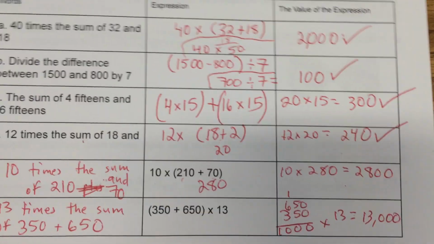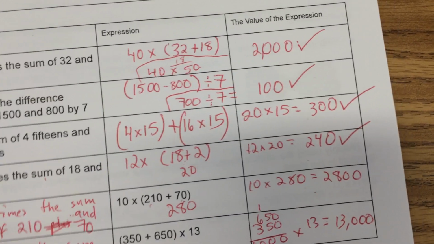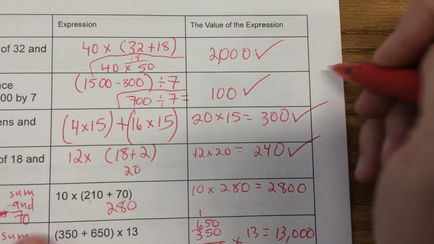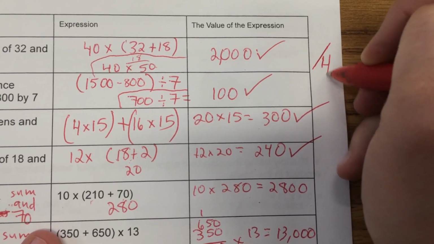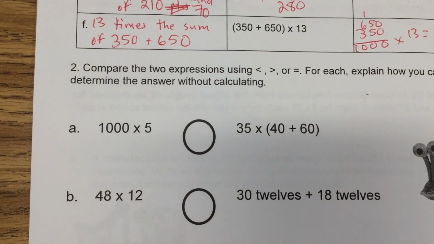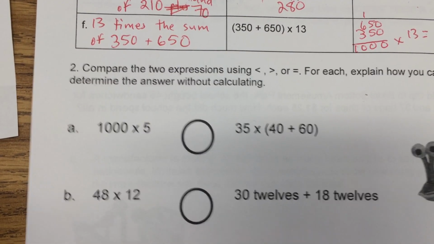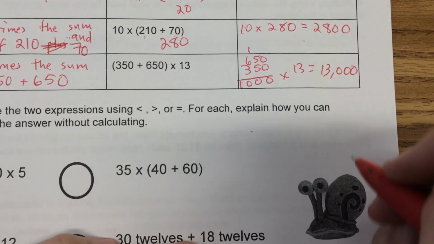So it's actually pretty hard to get 100%. So you would get plus 4 on this. Your score would be out of 4. Moving on to part 2. So each one is going to get its score. This next one is also going to be out of 4 points.